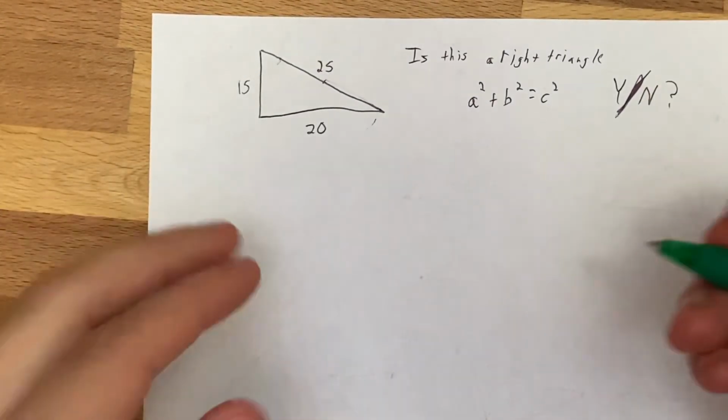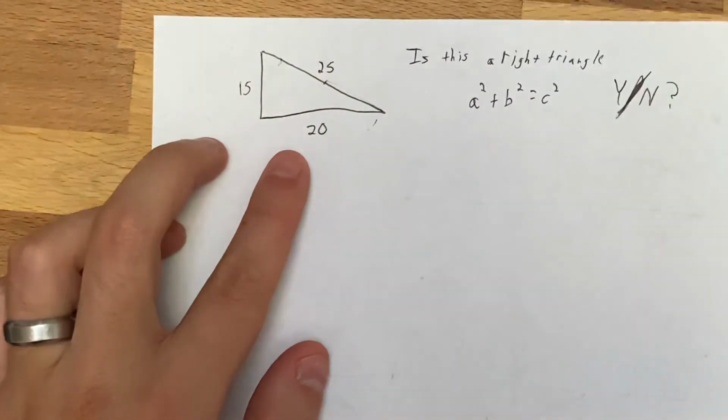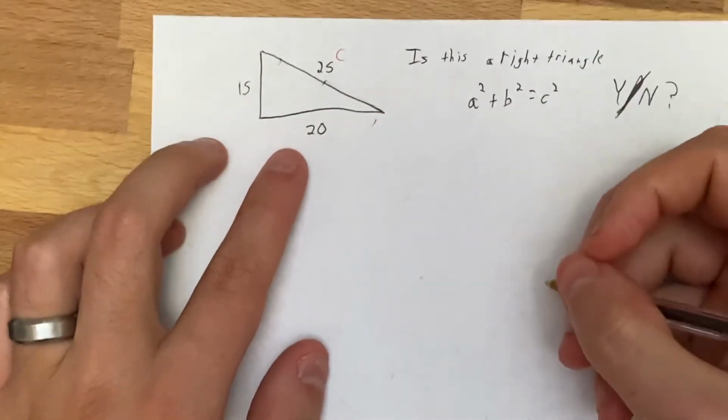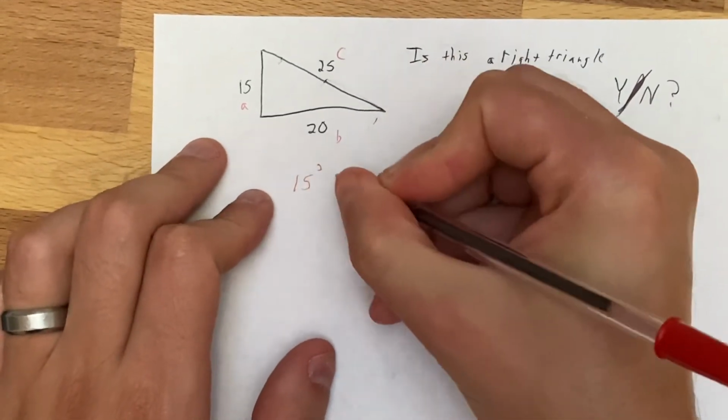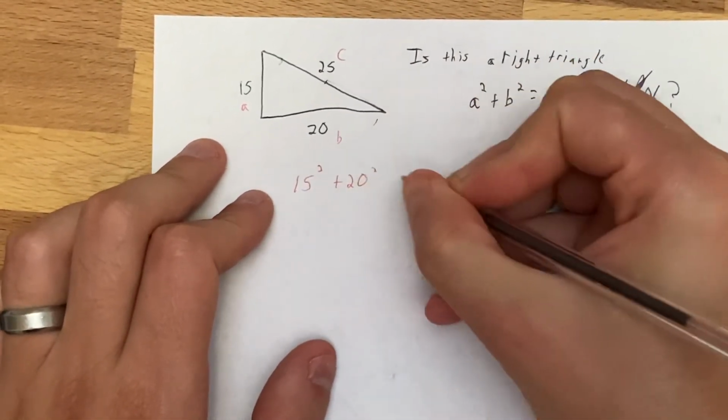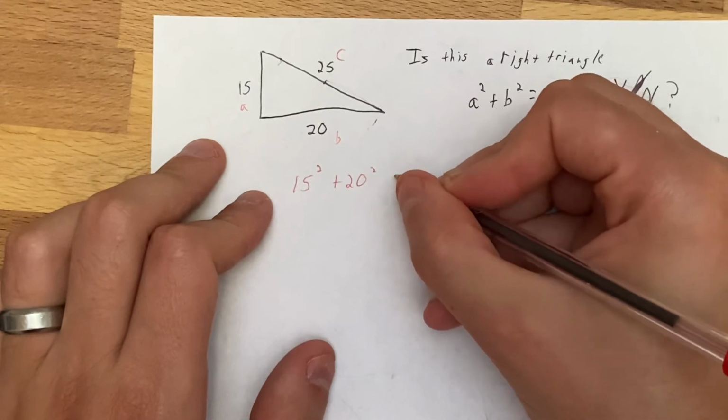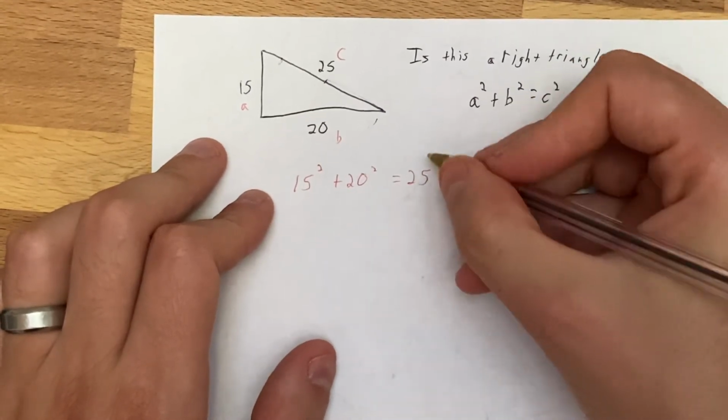Why am I saying all of this? Just so you know that the 25 has to be C if it is the C. And then this is whatever. So 15 squared plus 20 squared is hopefully 25 squared. And this is either true or false.